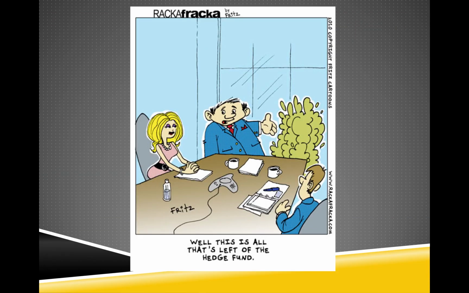So a little cartoon here, it says, well, this is all that's left of the hedge fund. Yeah, that could very well be the case. Because they're not very closely regulated, people can take off with the money. It makes it very difficult if you're an investment advisor to do due diligence on a hedge fund, because how do you go and basically verify that the assets are in fact there without actually going physically to the office and looking at statements and the like? And even then, sometimes things could be falsified.